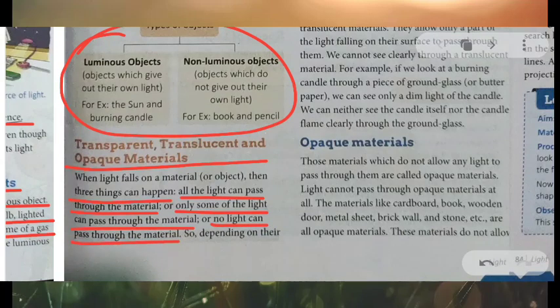Now these are the three things which are capable of defining transparent, translucent and opaque material. First case, all light can pass, that is transparent. Some light can pass, that is translucent. No light can pass, that is opaque. Now only this thing we have to learn with some examples.